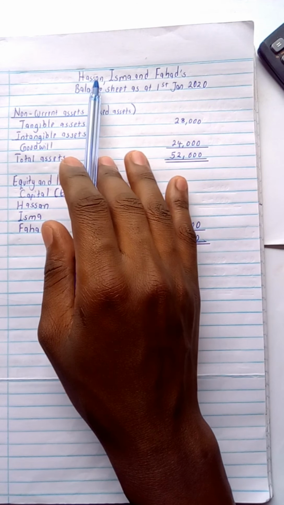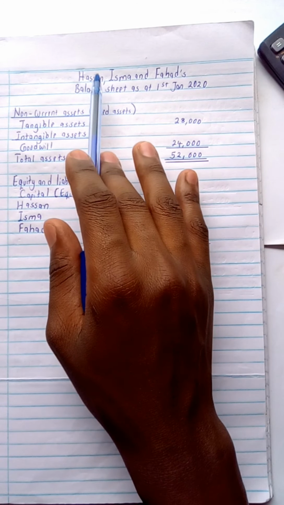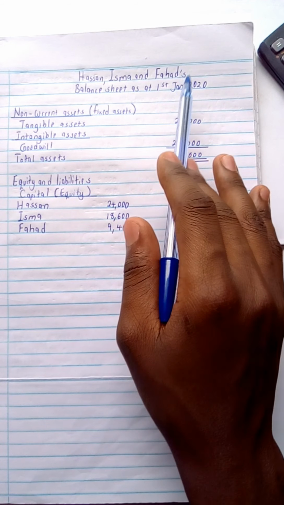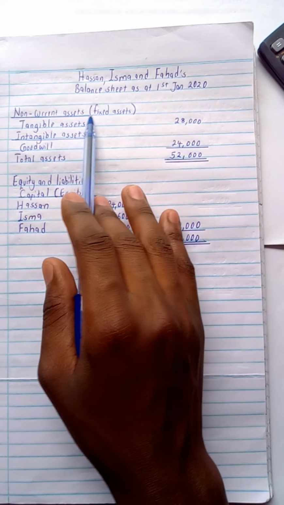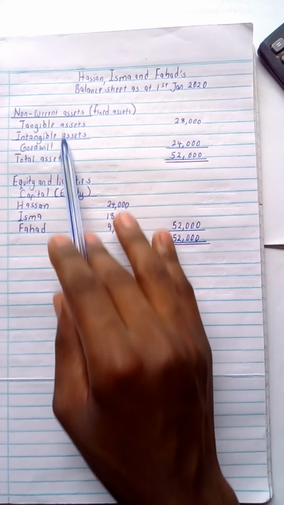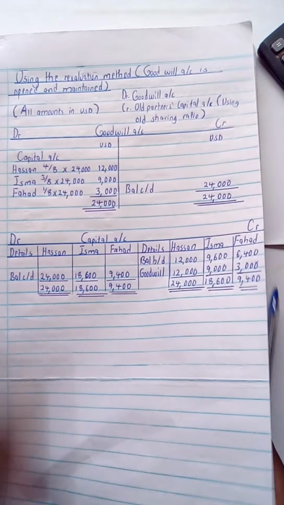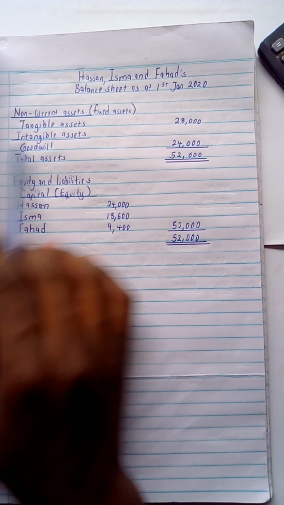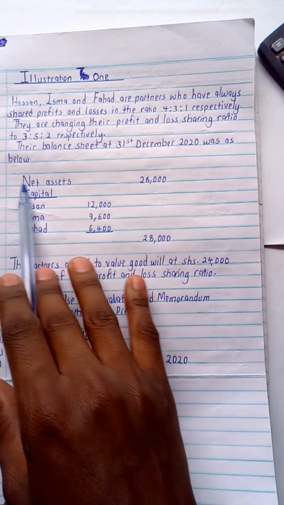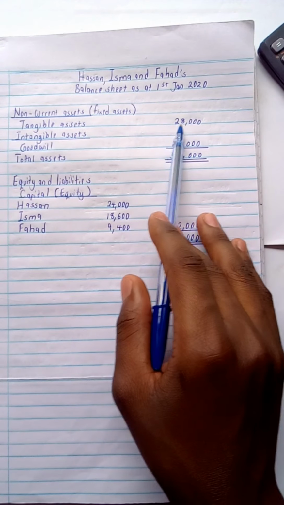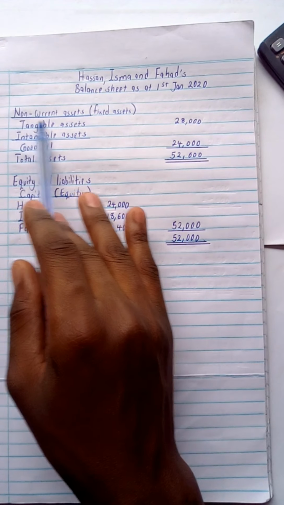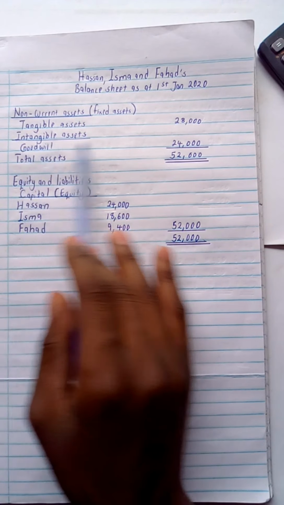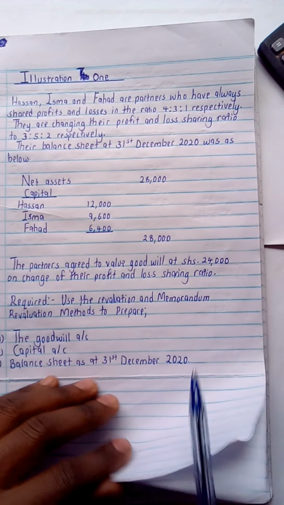I get to give it a title: Hassan, Isma, and Fahad's balance sheet as at 31st December 2020. And for this, I'm doing a balance sheet for the revaluation method, whereby I'm going to be having my tangible assets. Remember in the equation I was having net assets, so my tangible assets are going to be 28,000, and then still with the fixed assets or non-current assets, I'm having an intangible asset, which is Goodwill, which was valued at 24,000.